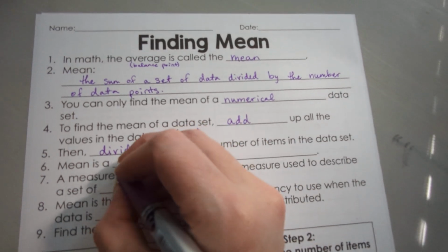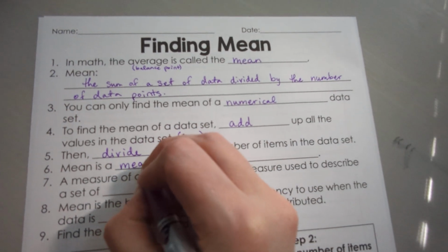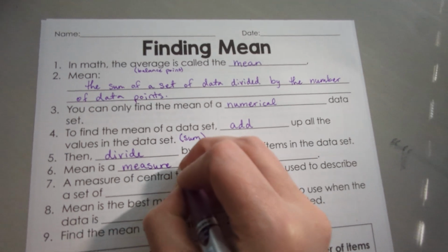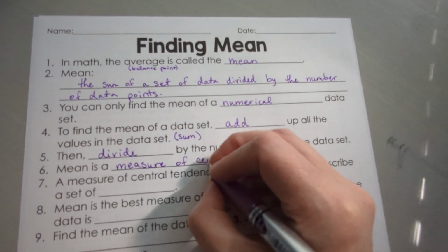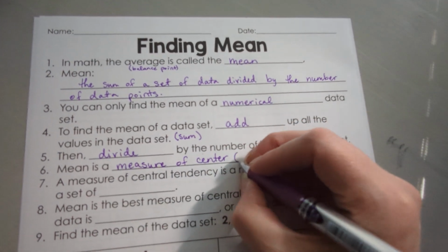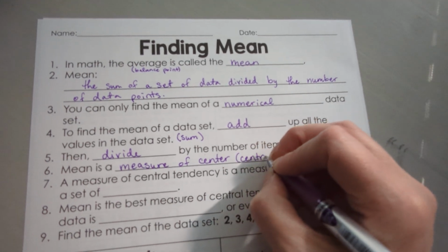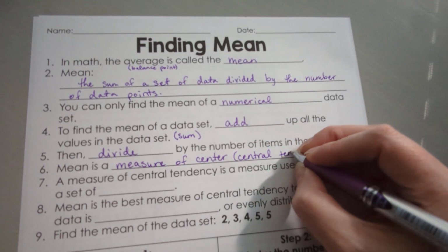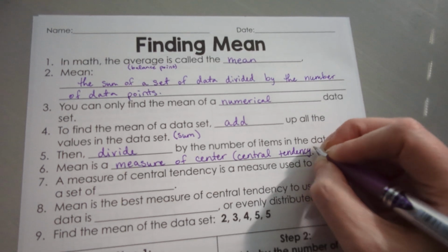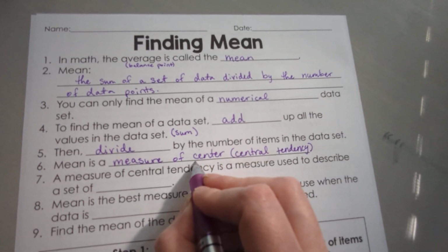Now, the mean is something called a measure of center, which can also be called a measure of central tendency. So you'll notice they kind of have similar beginnings to their things.